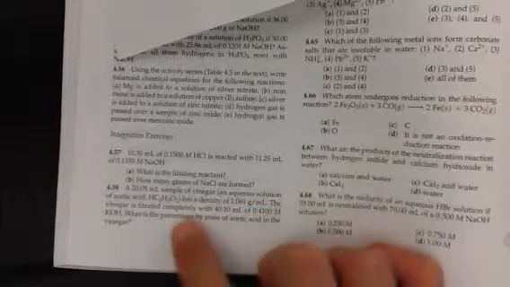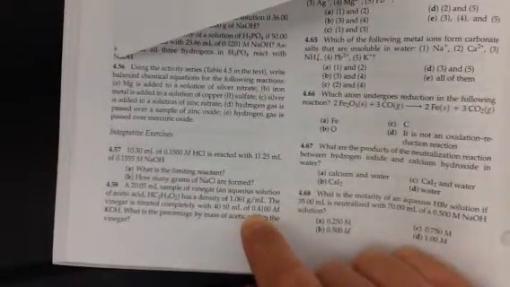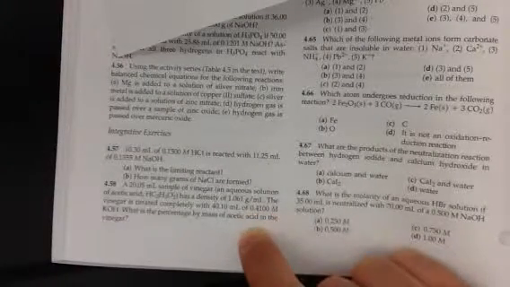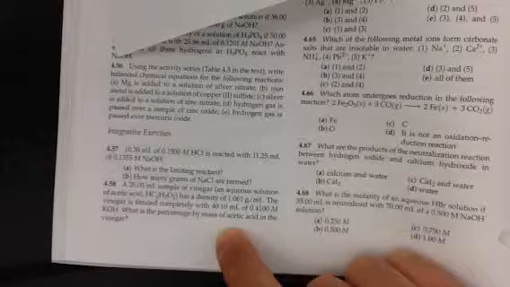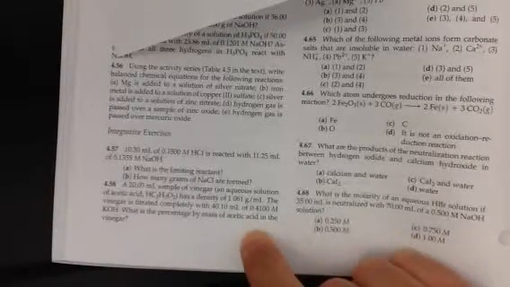The vinegar is titrated completely with 40.10 milliliters of a 0.1600 molar KOH. What is the percentage by mass of acetic acid in the vinegar?